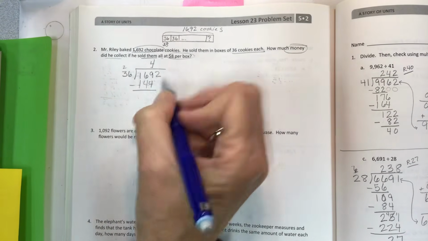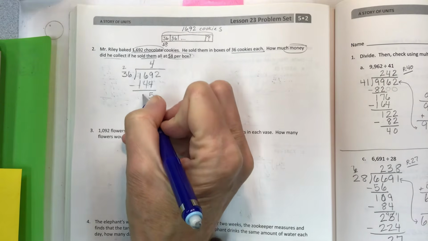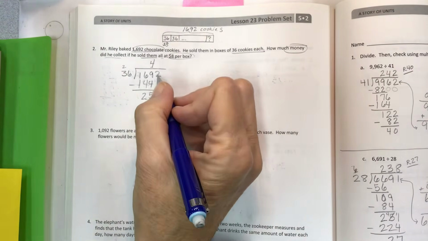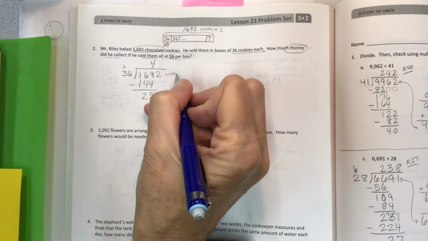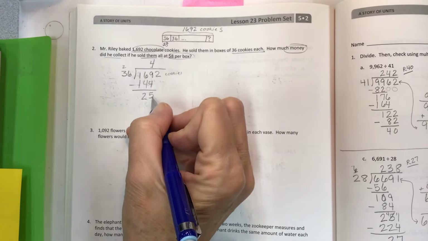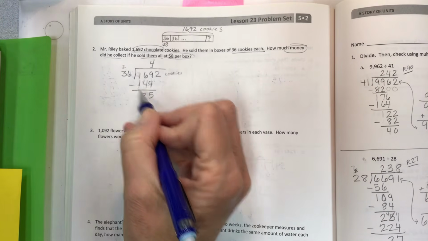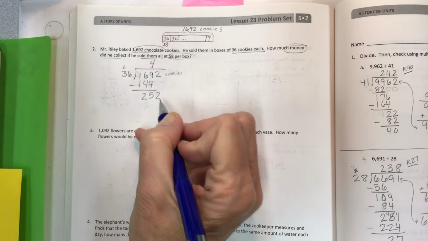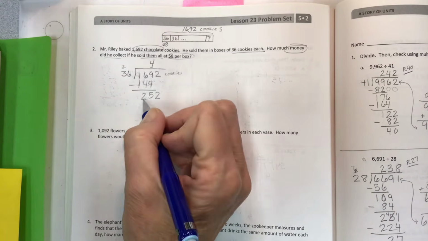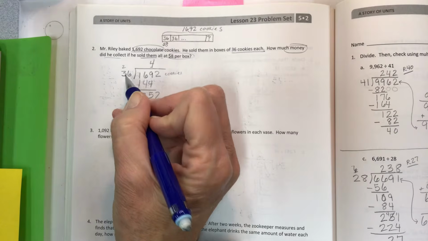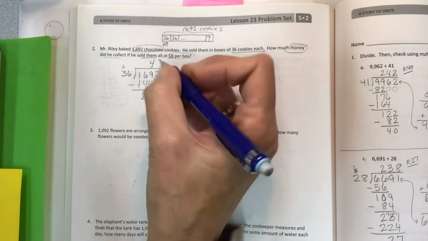So subtract, find the difference. And I have 25 left over, and we're talking still, these are all cookies. And it's not 25 ones, it's 25 tens. And that's what's left over before I bring down. I do a quick comparison. Bring down my two, so I have 252 cookies left to divide by 36 per box.